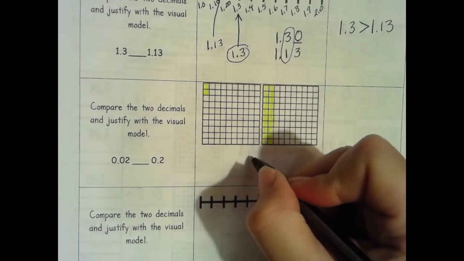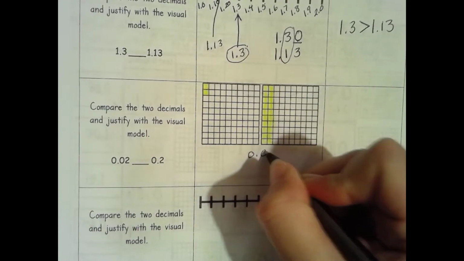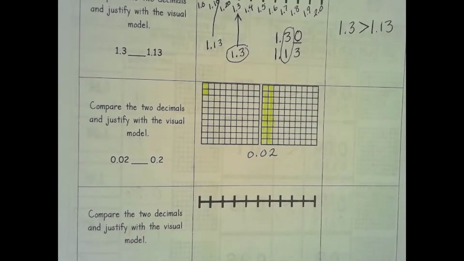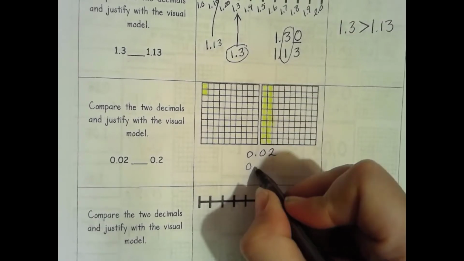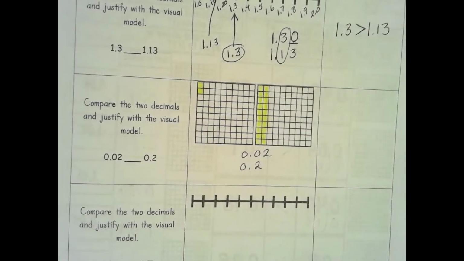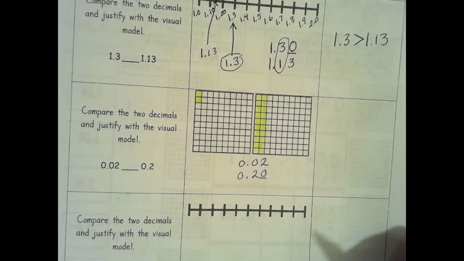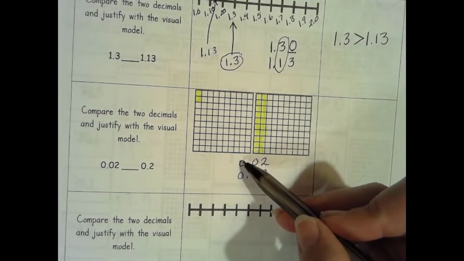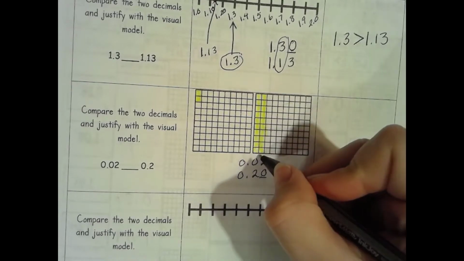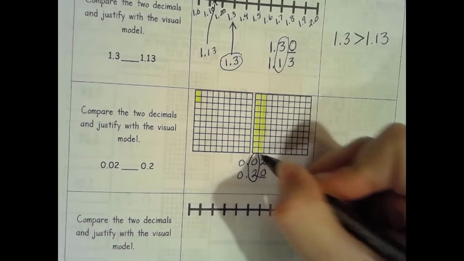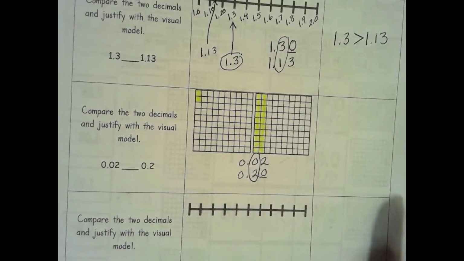So you're looking at 2 hundredths and 2 tenths. Well, 2 tenths is the same as 20 hundredths. Line up your ones, your decimals, your tenths, and your hundredths, and it's easier to see.